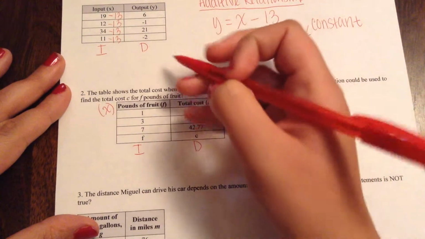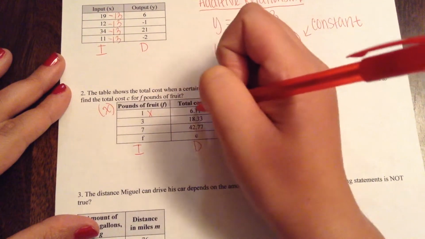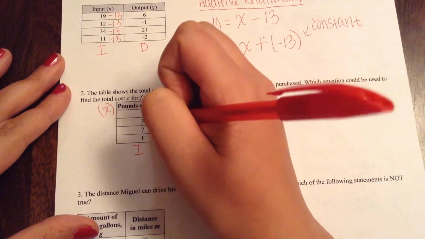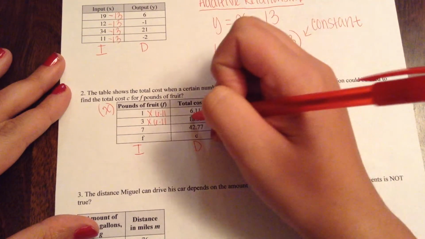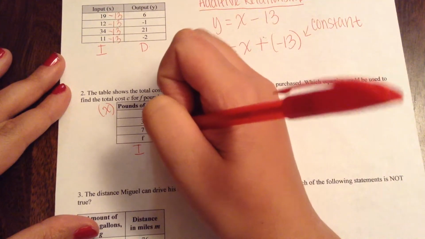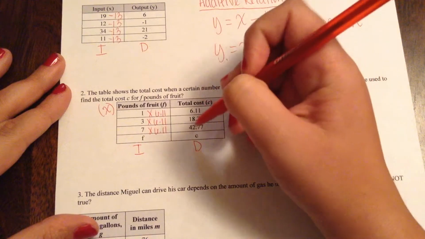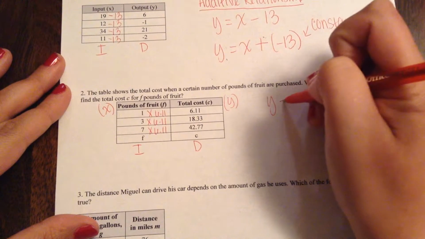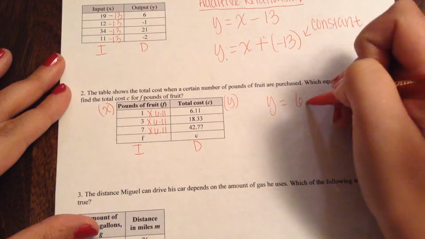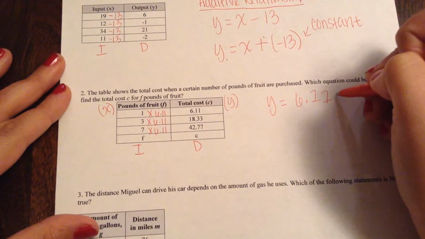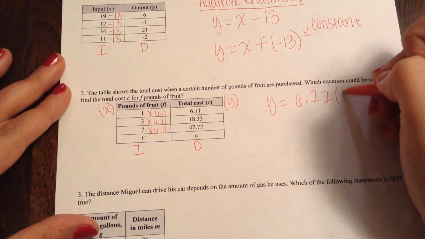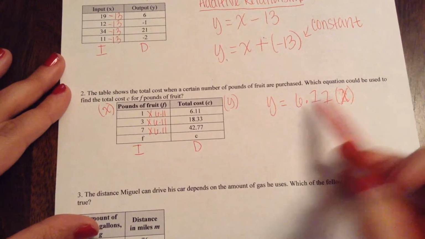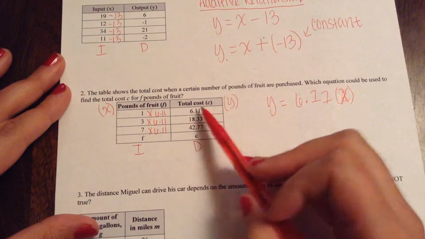Okay, so if I notice here, I'm multiplying 1 times 6.11 is 6.11. 3 times 6.11 is 18.33. 7 times 6.11 is 42.77. So my equation would be y is equal to 6.11 times x. Now we don't want to use x and y, we want to use the letters that they give us.